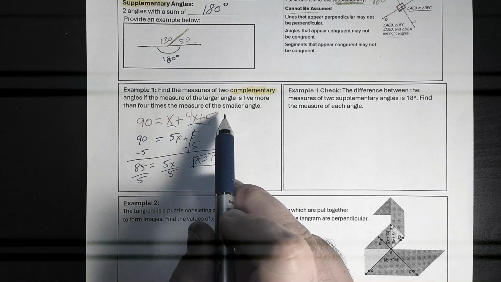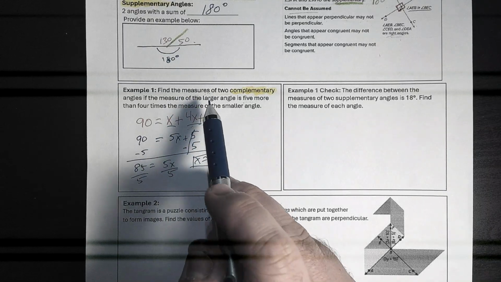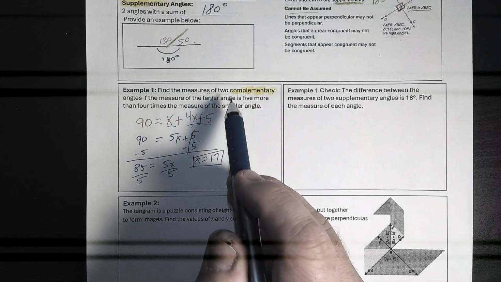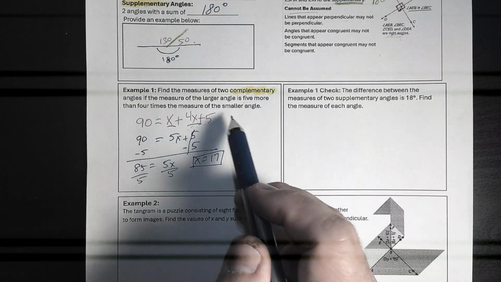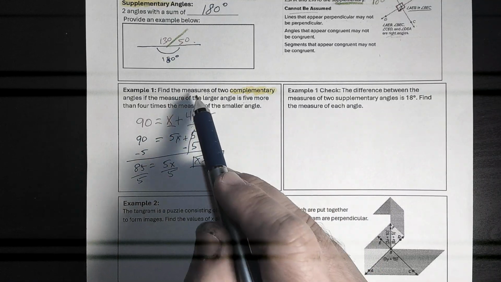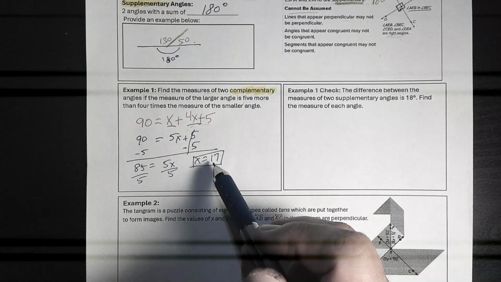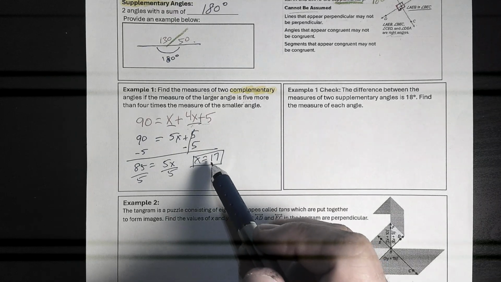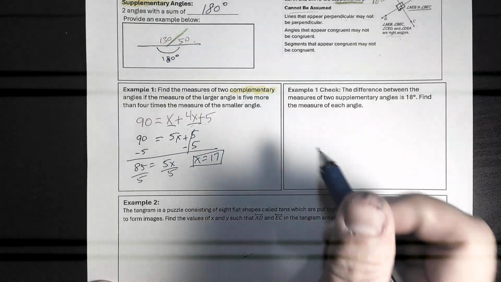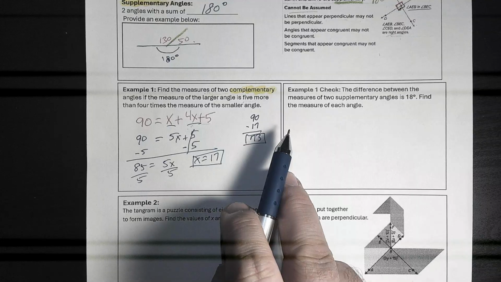All right, so they said find the measures, so always pay attention to what it asked. It didn't just ask for x in this case, it wants the smaller angle and the bigger angle. So whenever the smaller angle is x like this, we know the total was 90, so we could just say 90 minus x, or 90 minus 17 is 73. Now it only works when one of them is x.